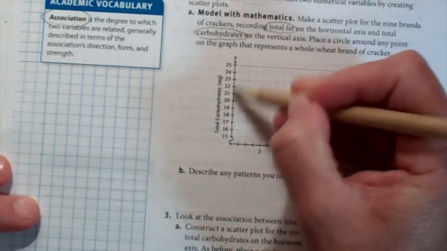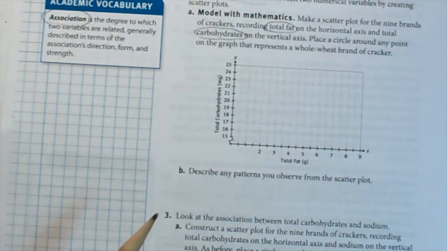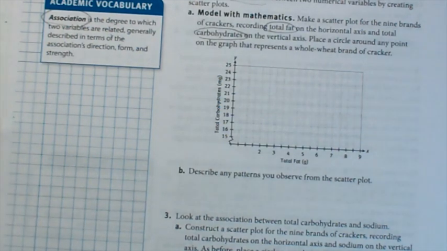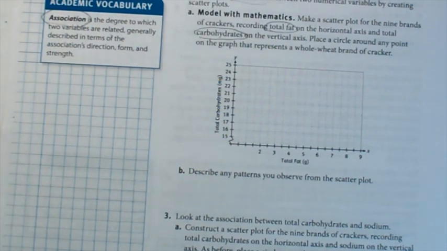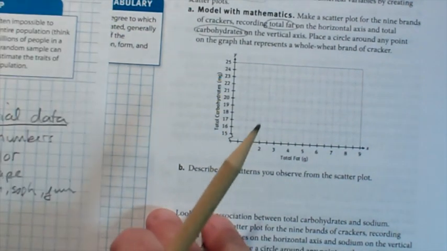It's hard to do independent-dependent with statistics because we don't know there's a relationship. We're trying to figure out if there's a relationship here. So I don't know what I'm talking about right now. Come on, Mrs. Thomas, let's plot this data.